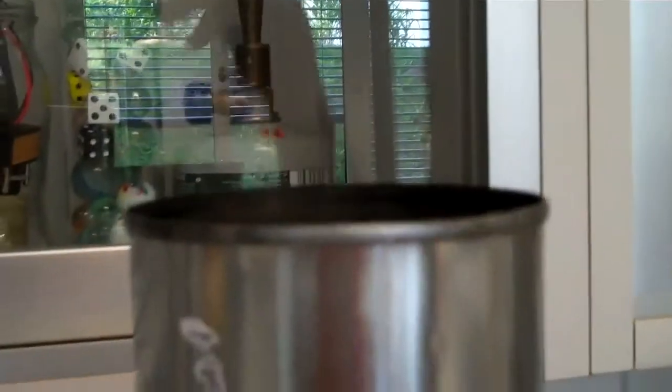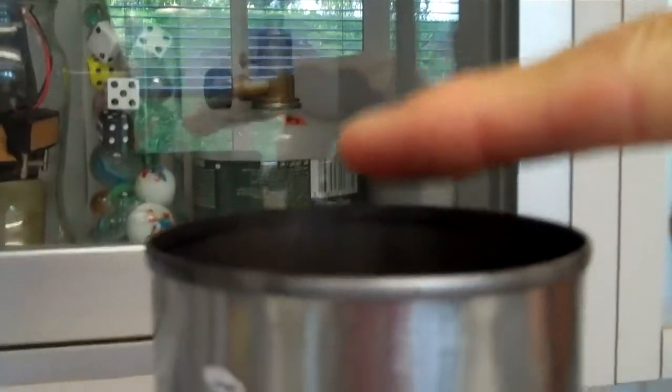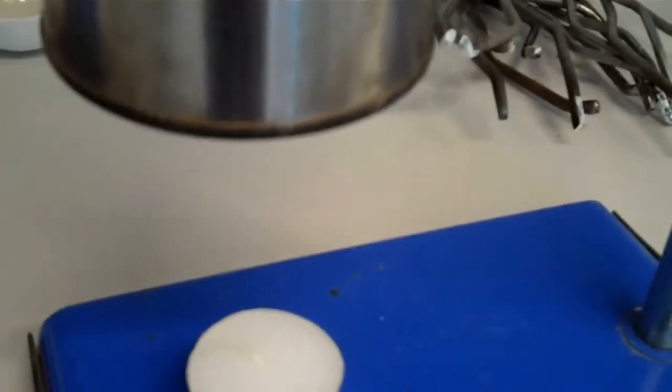The candle was placed under this big tube, and then the probe was at the top of the tube to measure the carbon dioxide coming from the candle. We burnt a candle, we burnt gasoline, we burnt propane gas, we burnt wood, and many other substances. All of these substances produced carbon dioxide.